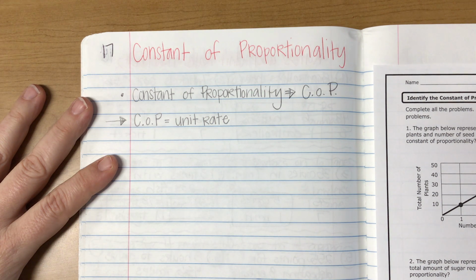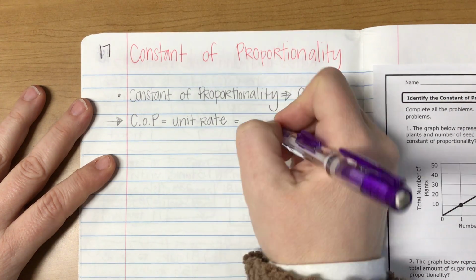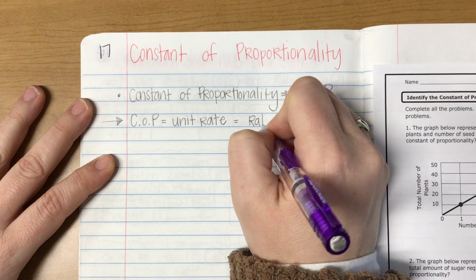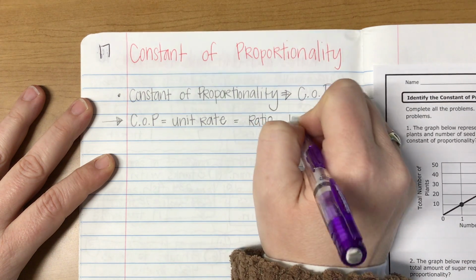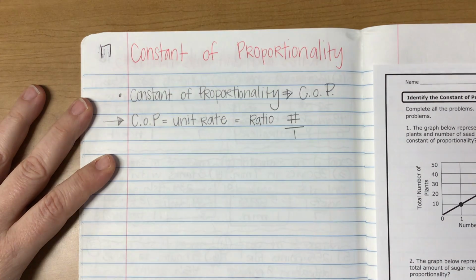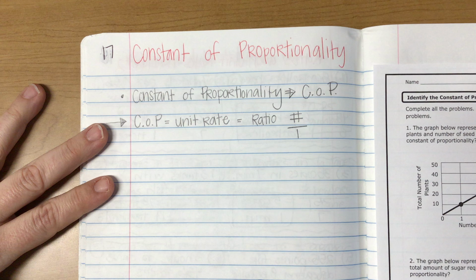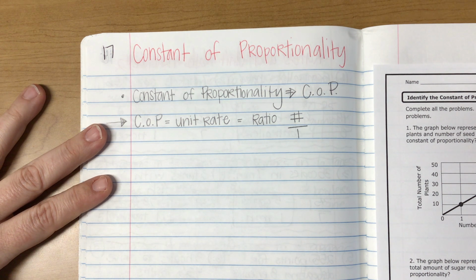And if we remember, the unit rate is a ratio of a number over the number 1. It can be any number in the numerator, right? Any number, but the denominator has to be the number 1.